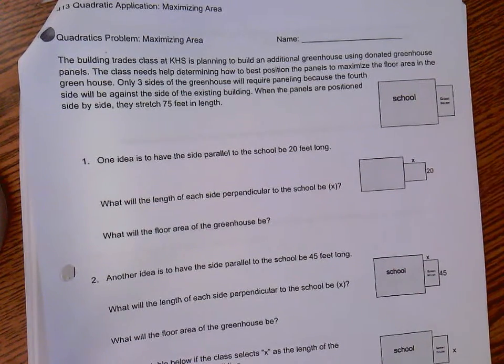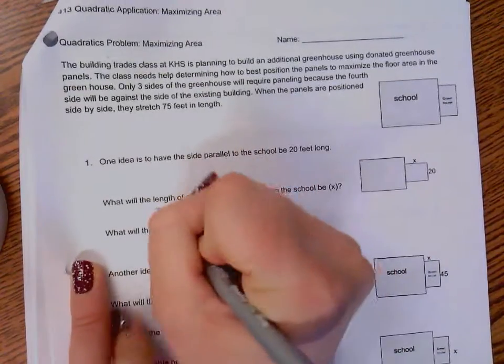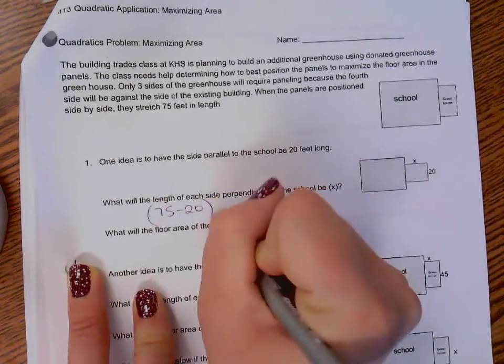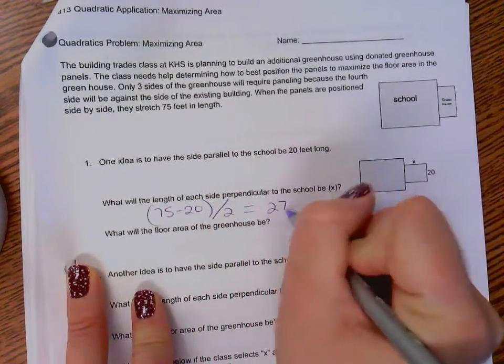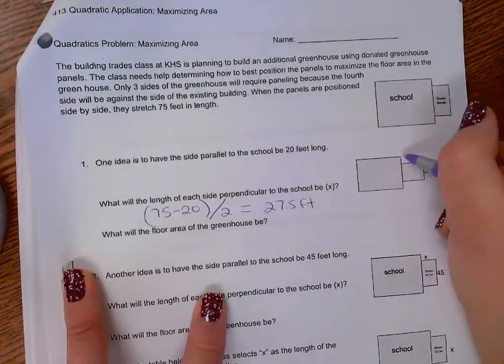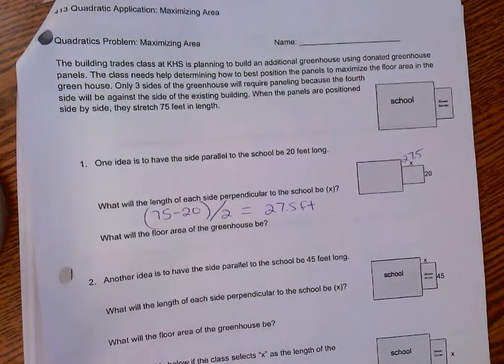Yep, did people see how we did that? He took the 75, subtracted off 20. So he took 75 minus 20 and then divided by 2, and he got 27.5 feet. Right, so that makes this 27.5 feet right here.